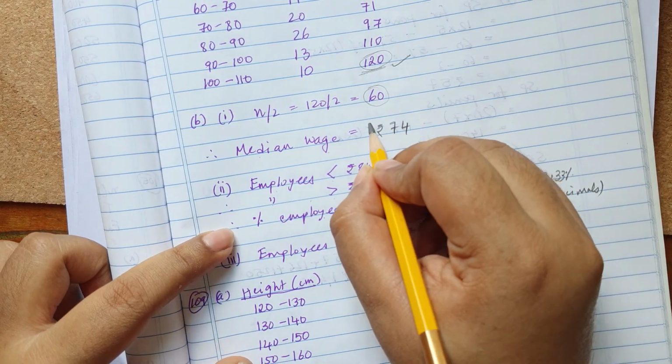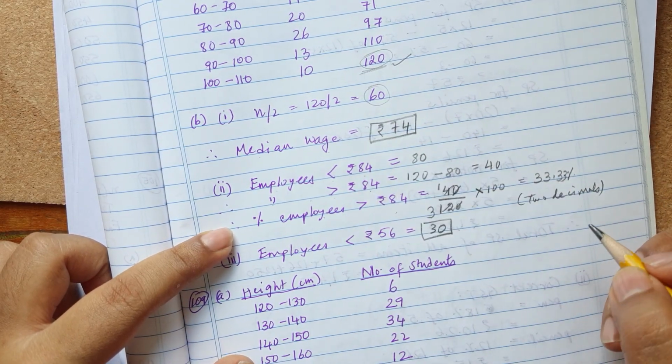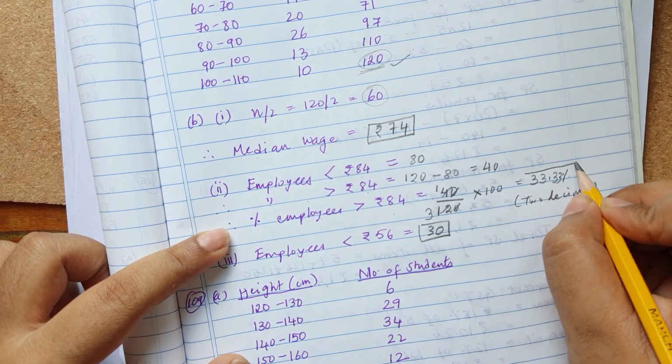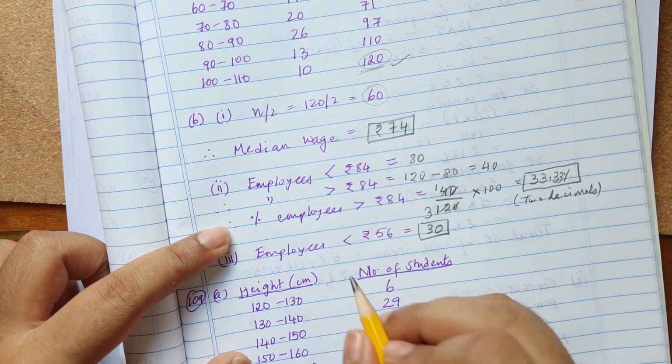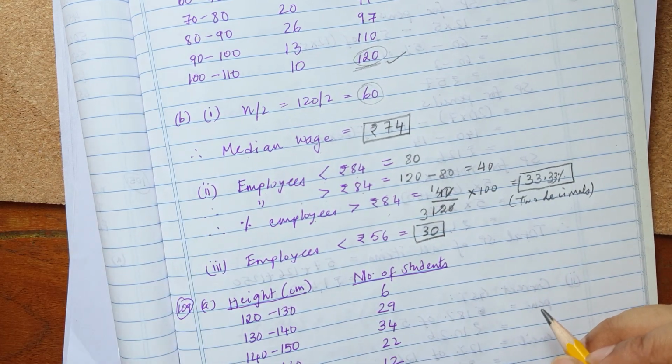So these are your answers. Median is 74 rupees. Percentage employees greater than 84 rupees is 33.33, and number of employees less than 56 is 30.